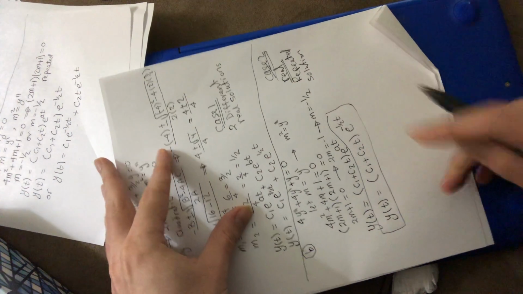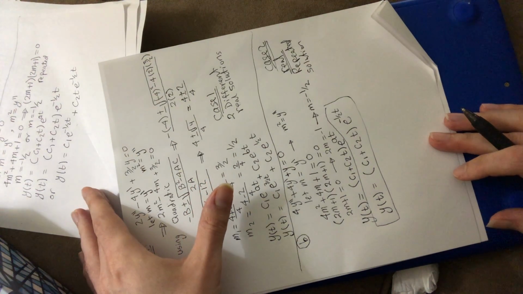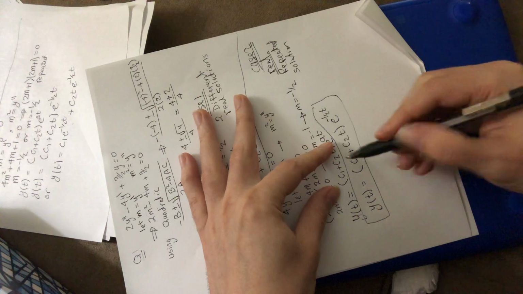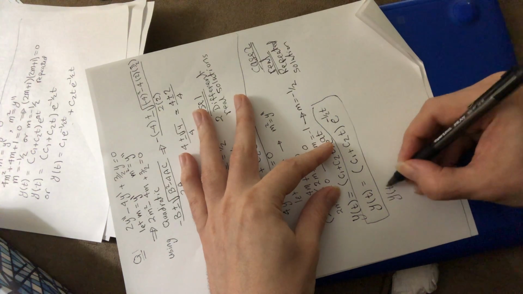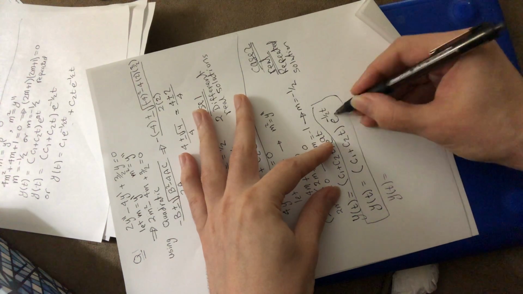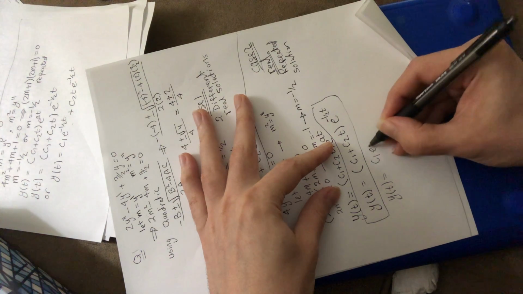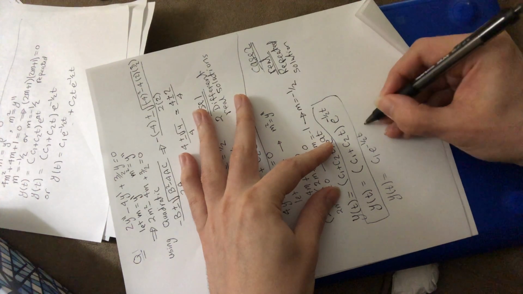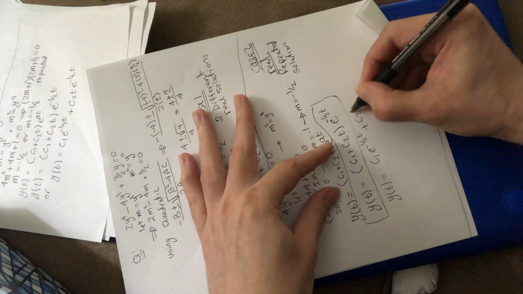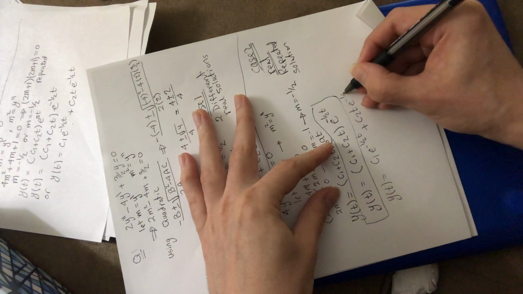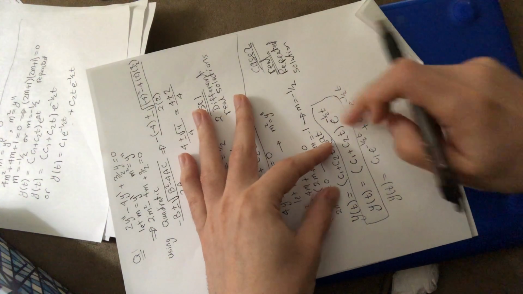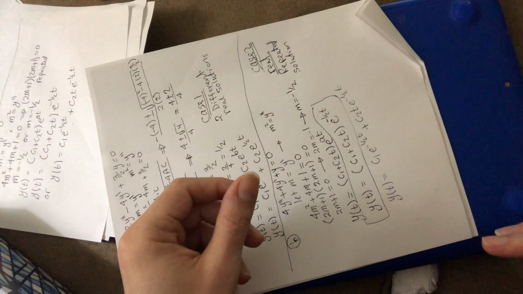This is the solution to the problem. You can leave it as it is. Some people like to go this times this, and this times this. But it doesn't matter.